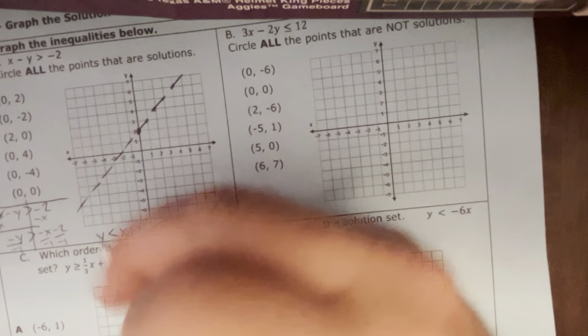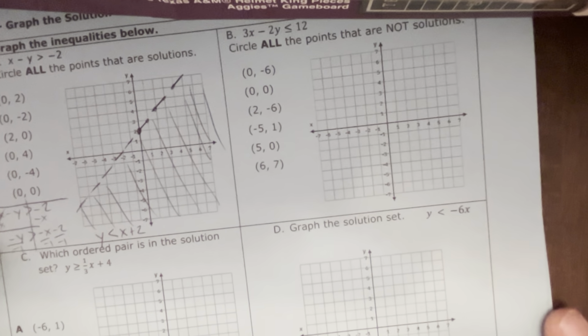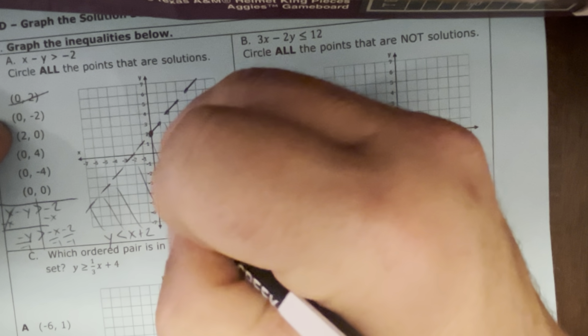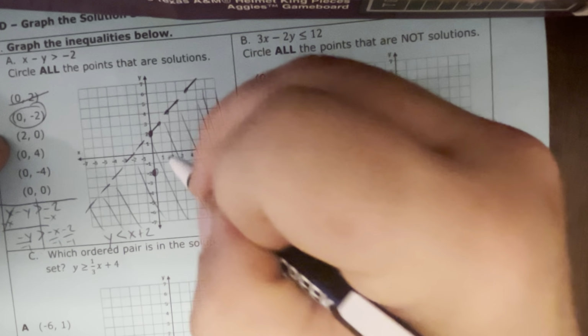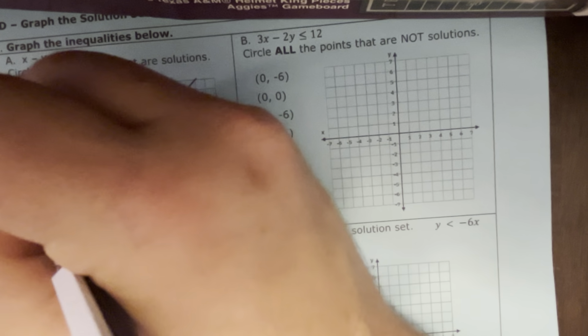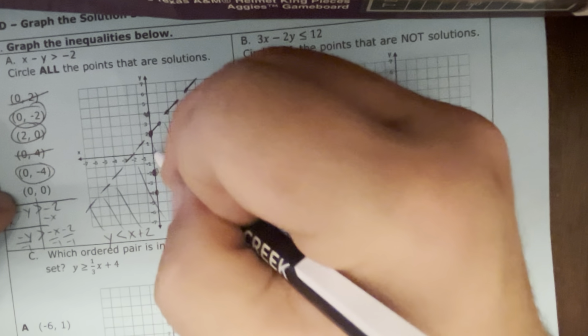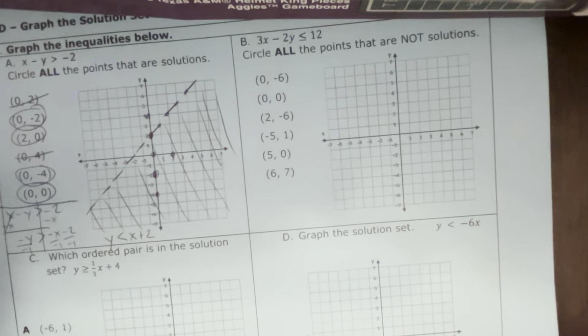All right, there we go. And this one is less than, so we're going to be shading below. And now let's see. So (0, 2), it's on the dashed line, so that's a no. (0, -2), that's a yes. (2, 0), that's a yes. (0, 4), that's a no. (0, -4), that's a yes. And (0, 0), that's a yes.